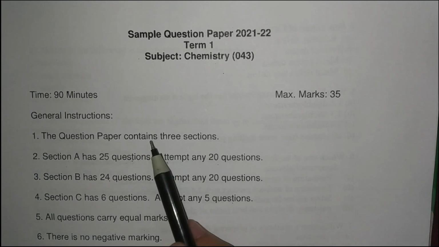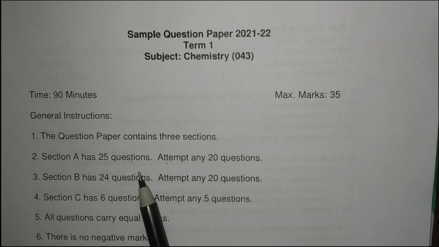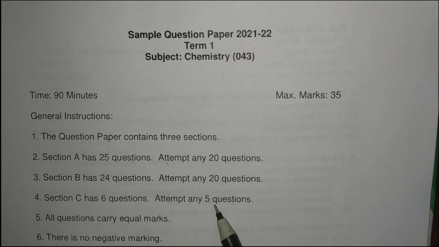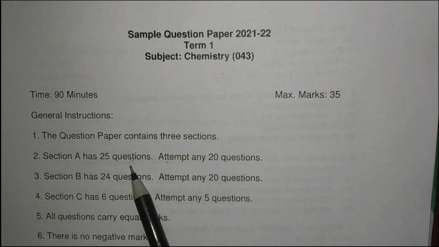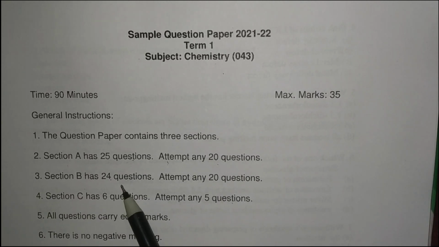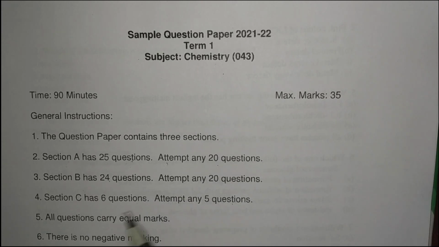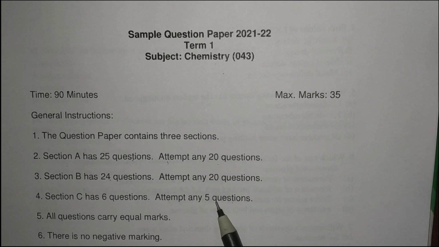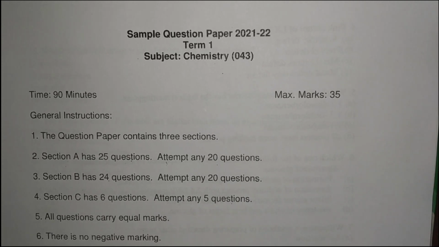Now let's discuss this question paper. It has a total of 55 questions, out of which we have to attempt 45 questions. It's divided in 3 sections. Section A has 25 questions, out of which we have to attempt any 20. Section B has 24 questions, out of which we have to attempt any 20. Section C has just 6 questions, out of which we have to attempt any 5 questions. And all questions contain equal marks and there is no negative marking.